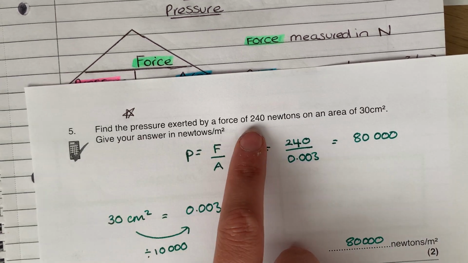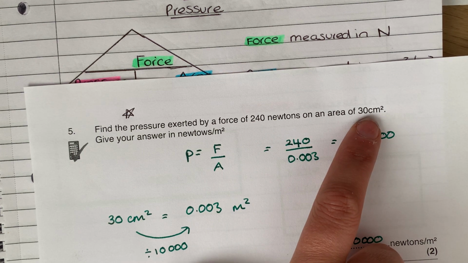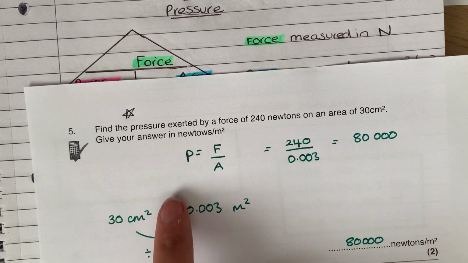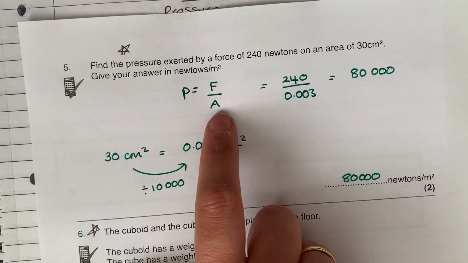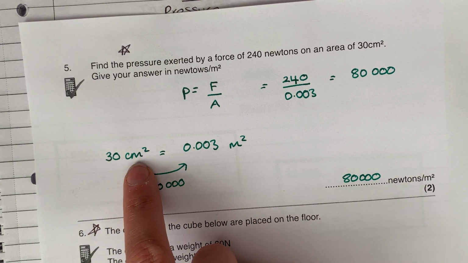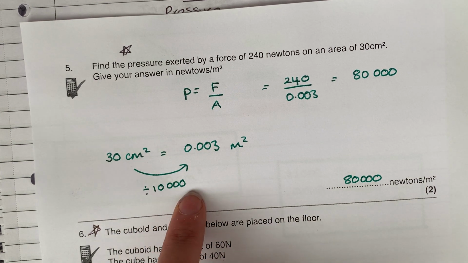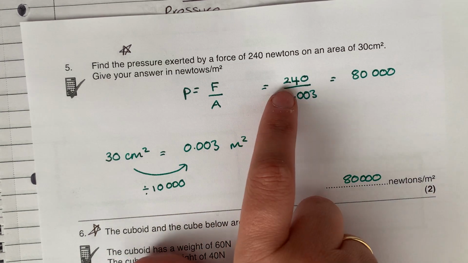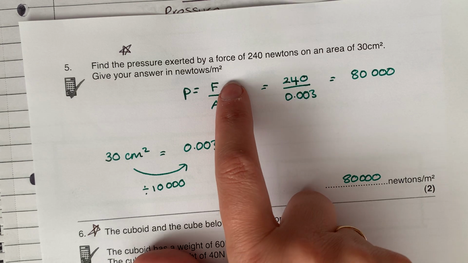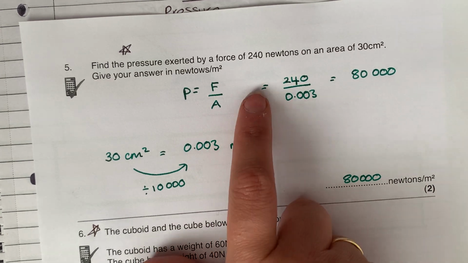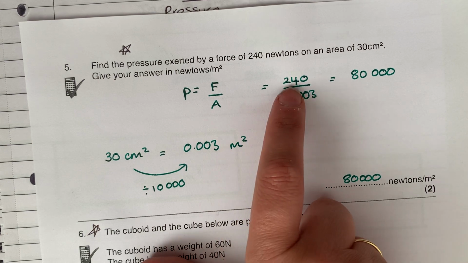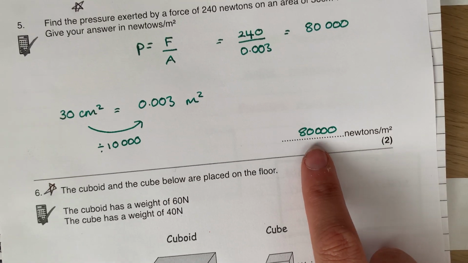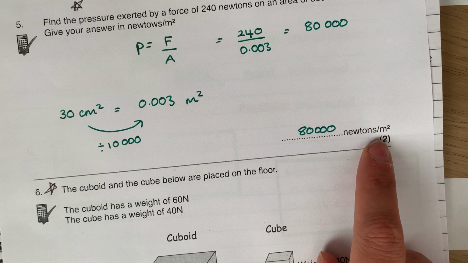Find the pressure from 240 newtons on an area of 30 centimetres squared. You've got to give your answer in newtons per metre squared. So first of all, we know that pressure is force over area. 30 centimetres squared, and I wanted it in metre squared, so I've got to divide by 10,000. So I know that 30 centimetres squared is 0.003 metre squared. So then I can put my numbers in, so it's newtons per metre squared. Okay, don't try and convert it afterwards. So it would be 240 over 0.003, which is 80,000. So the answer here will be 80,000 newtons per metre squared.